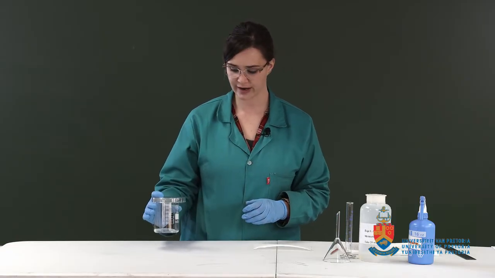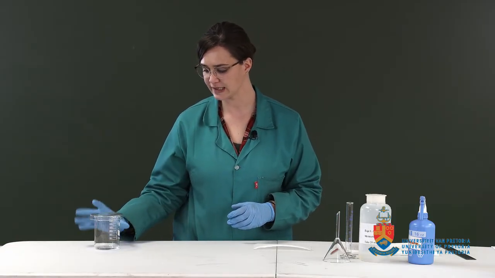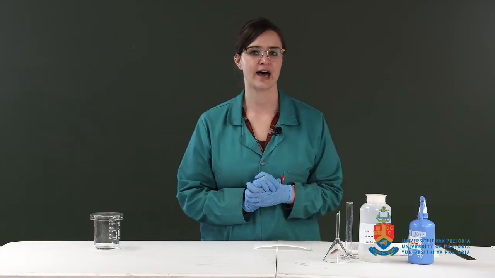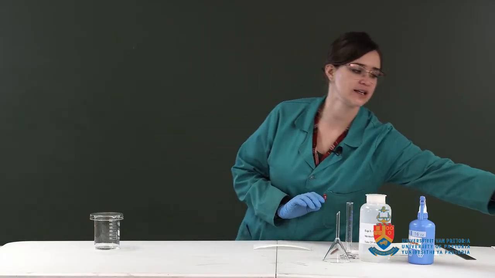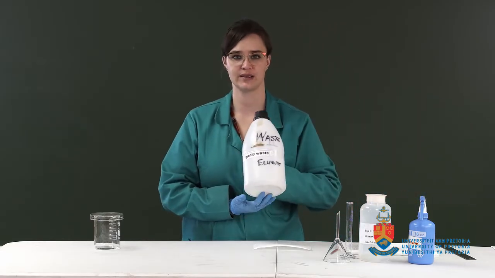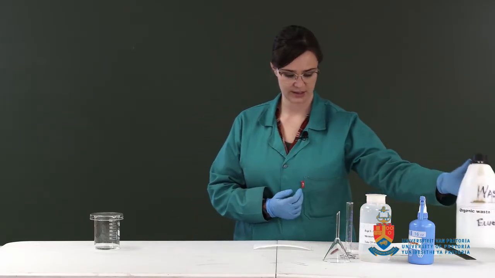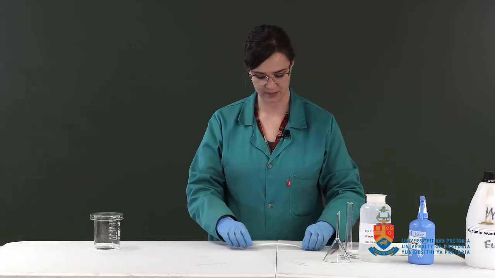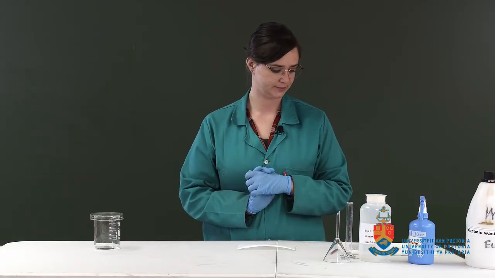Keep our lid closed for our eluent. I'll be using it later for the other paper chromatograms, but you need to discard it into your organic waste once you are done with it. So we're just going to wait for the chromatographic paper to dry off.